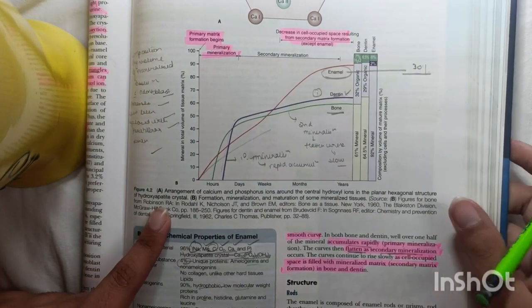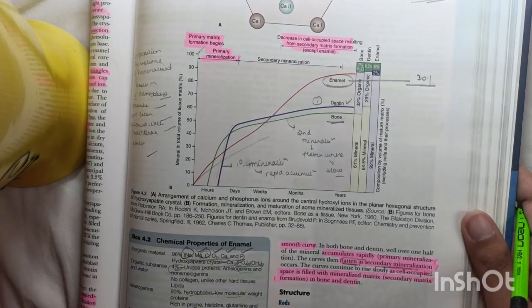So now coming on to these were the physical and the chemical properties. In next video we'll understand the structure.